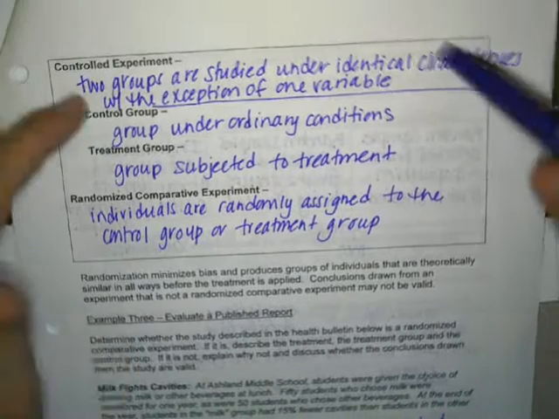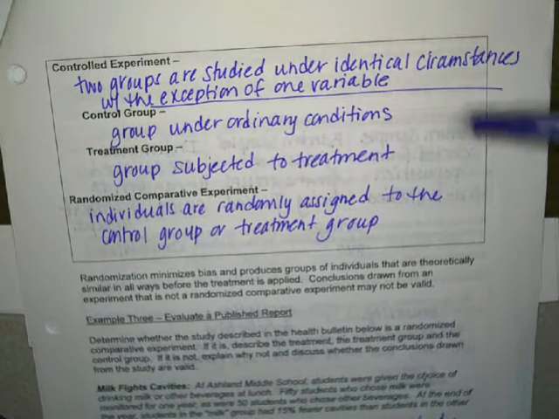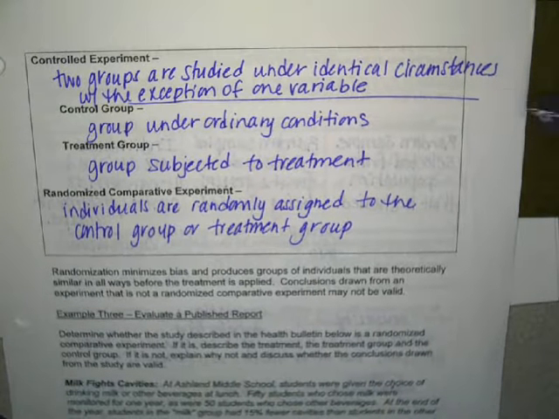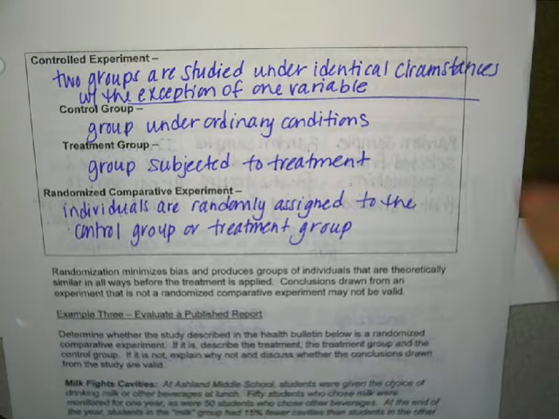There are just some terms here that we need to cover. A controlled experiment is basically 2 groups studied under identical situations or circumstances with the exception of one variable. So let's say you have planted 10 radish seeds. You might have done this in class once. 5 of the radish seeds go in the sun, 5 of them go in the dark. That's an experiment, but it's controlled because you have 2 groups and they're separated. Everything's the same. You water them the same. You put them in the same soil. You put them in the same container. Everything else is the same except for that one variable. One is in the light, one is in the dark.